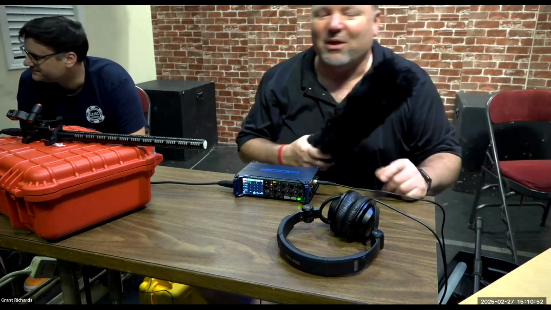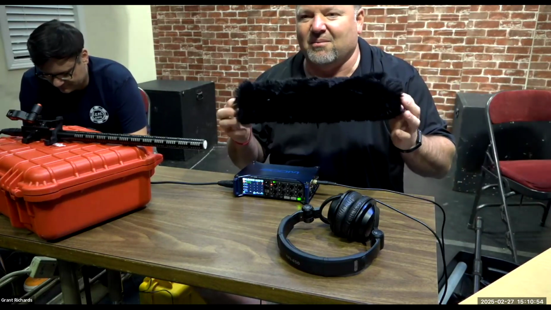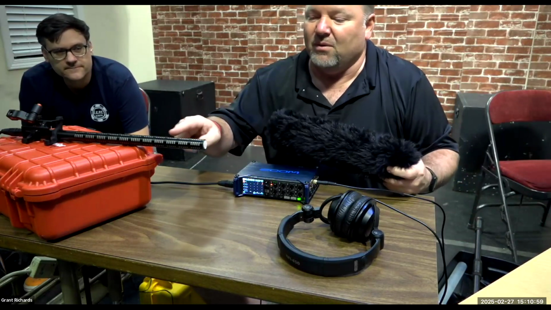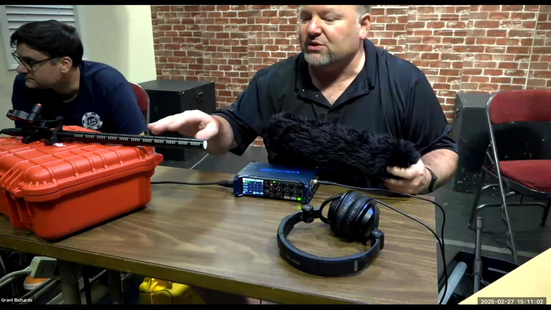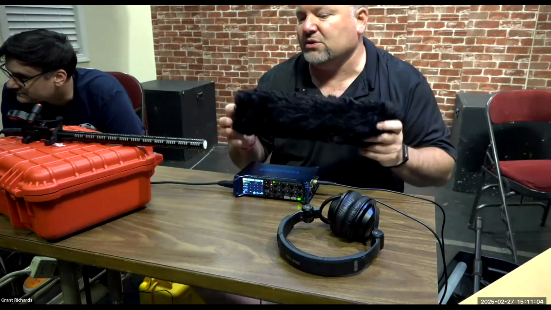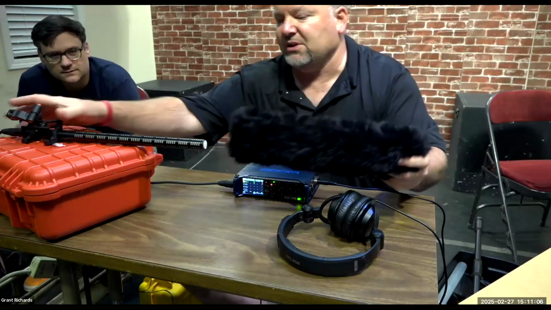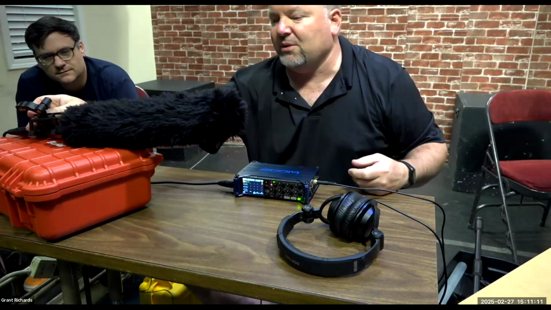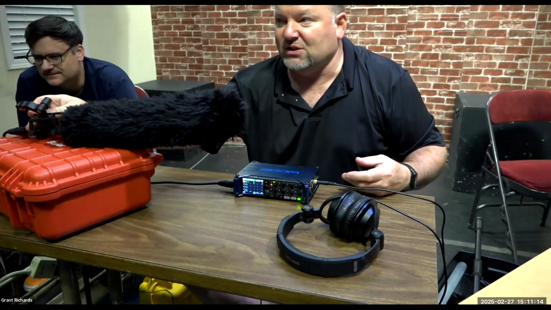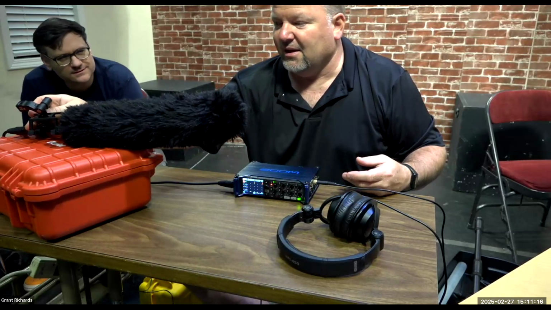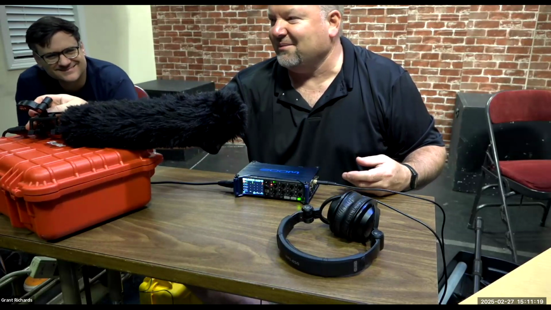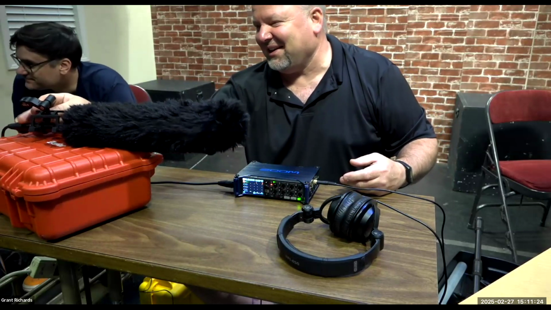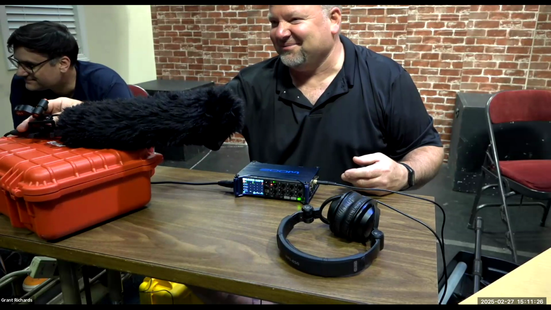Okay. By the way, one thing we forgot, windsock. Any kind of wind movement whatsoever will be picked up by microphones, and so we use the windsock, which just simply slides over the shotgun mic, and now it can be extremely windy, and we can still get nice, clean audio. What's the other name for it? Dead cat, which is a stupid name, but yes, technically, this is a dead cat.